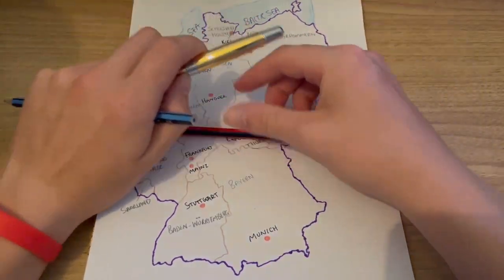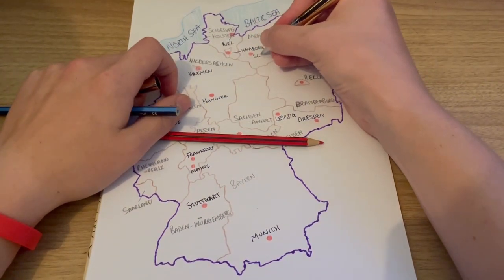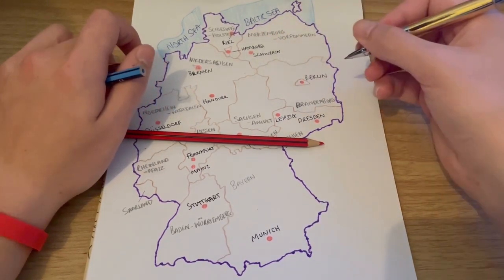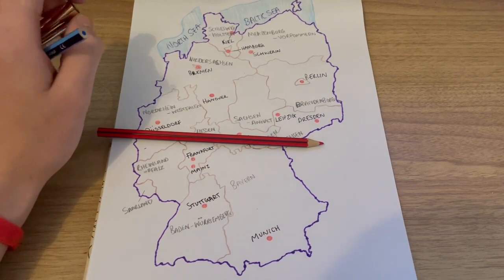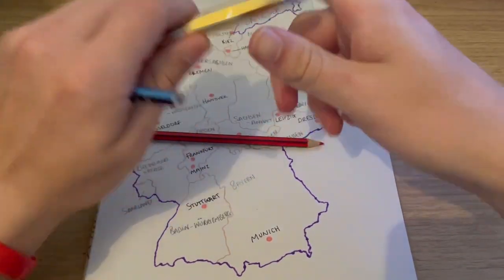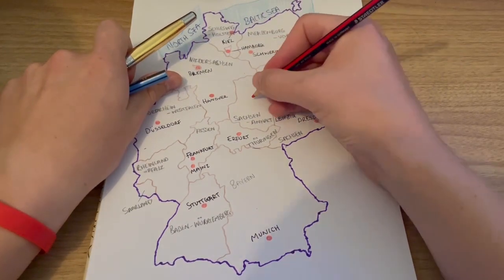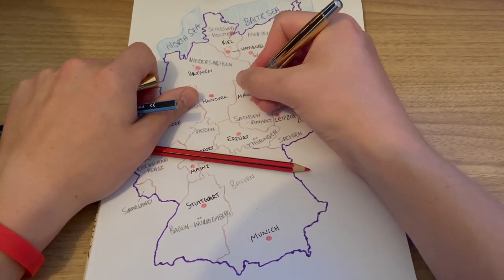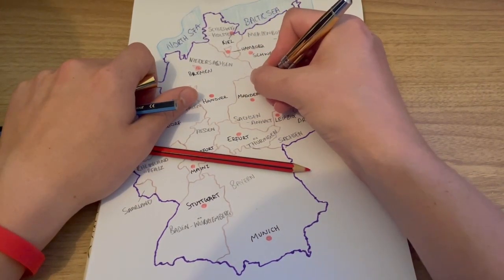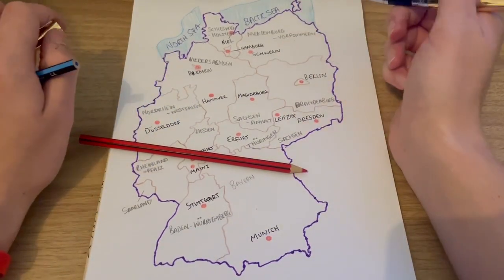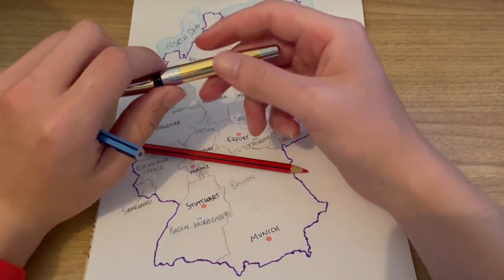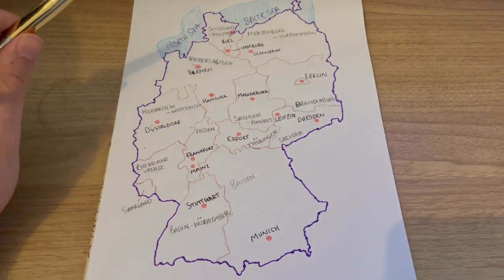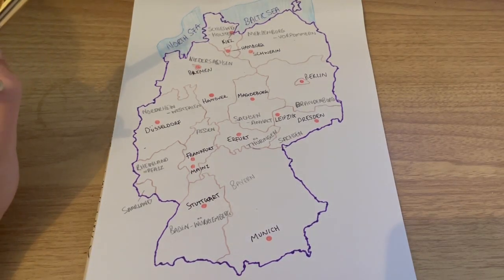In Mecklenburg-Vorpommern. Schwerin. Have we got any Sachsen-Anhalt? We have Magdeburg, who I think have recently gotten back into the Bundesliga, if I'm not mistaken, although that could be a different team, I can't remember. Have we missed any? Rheinland-Pfalz.